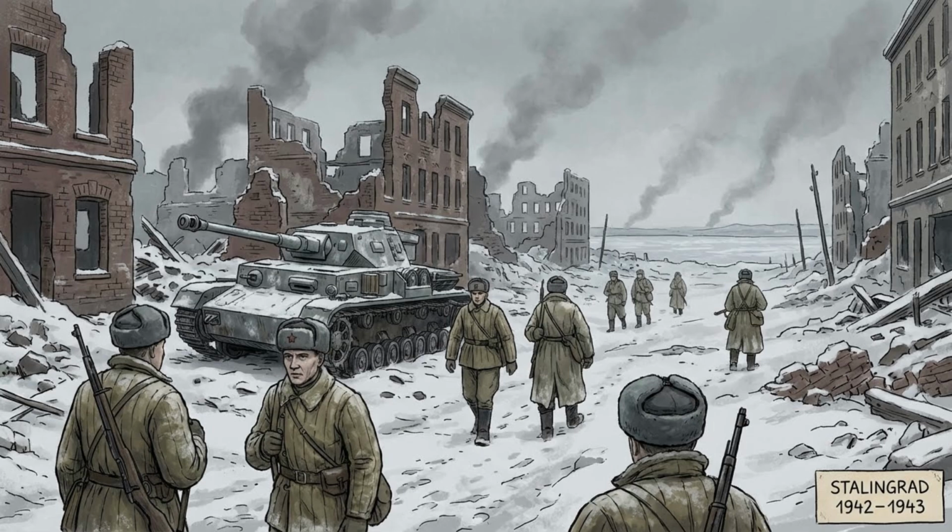On the Eastern Front, the turning point was the Battle of Stalingrad, 1942 to 1943. After months of brutal urban fighting, a German army was surrounded and forced to surrender. This was a devastating blow to Hitler's forces. From 1943 onward, the Red Army pushed westward, liberating Soviet territory and advancing into Eastern Europe.